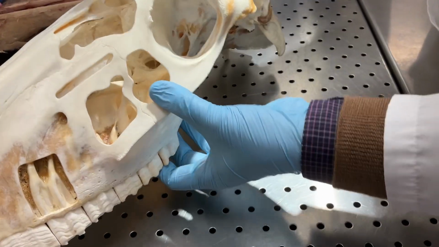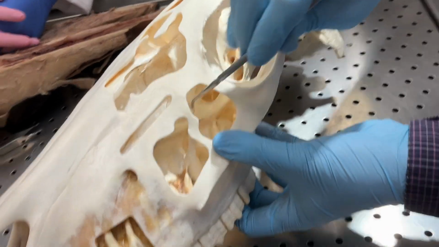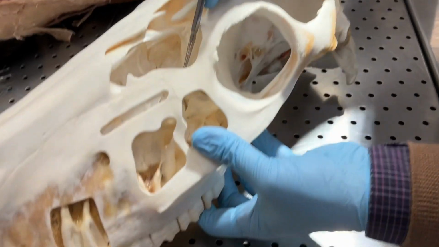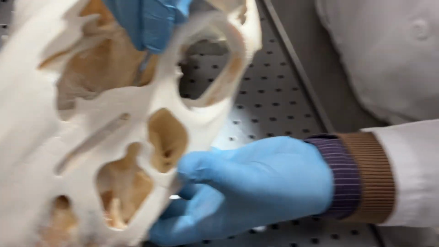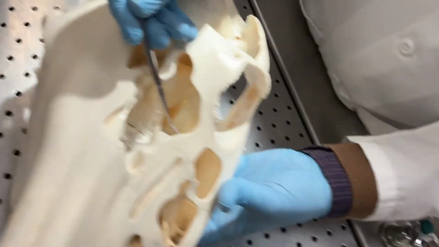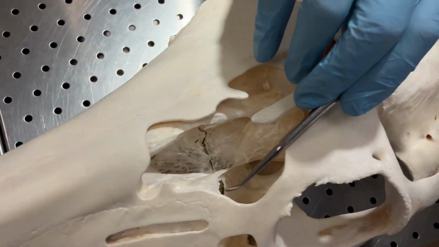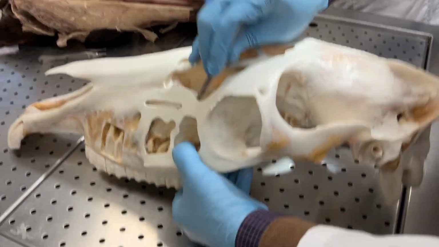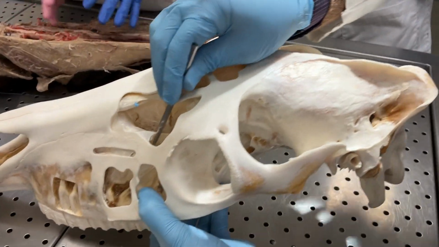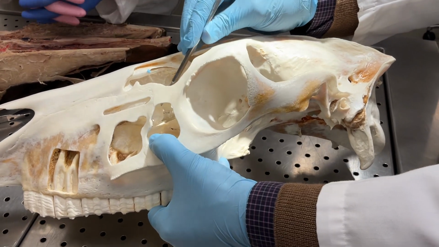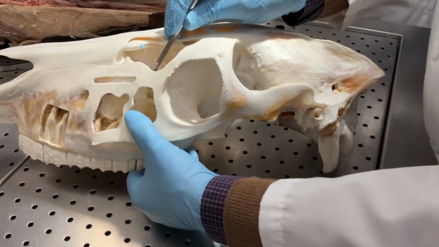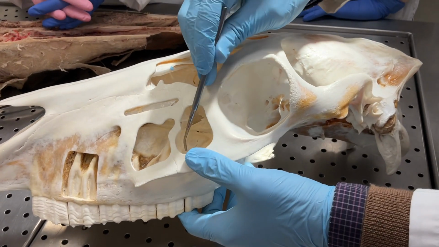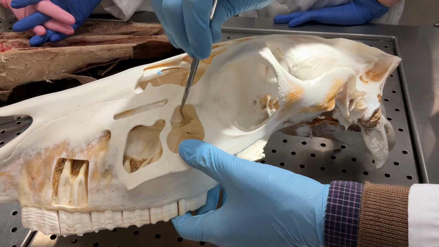Is that the infraorbital foramen? Yes, that's the infraorbital canal. So that's all lateral, and then here you have the medial portion on this side. Can you see it from this side and from this side? Here I am touching the infraorbital canal, the osseous infraorbital canal, which divides the caudal maxillary into lateral, much larger, and medial.